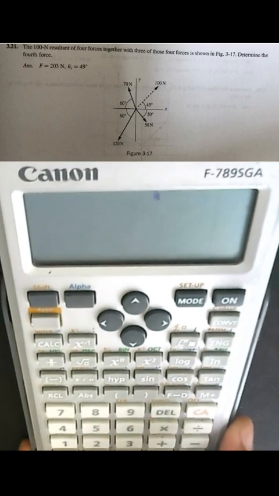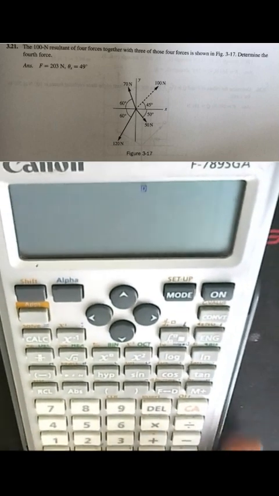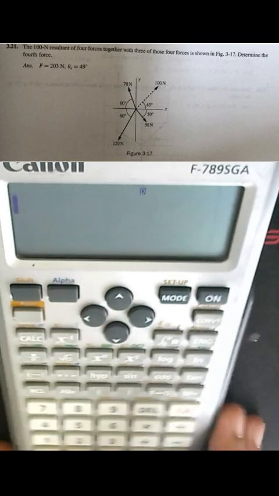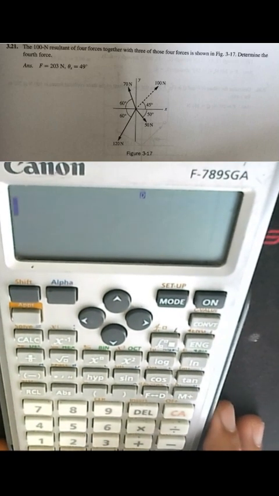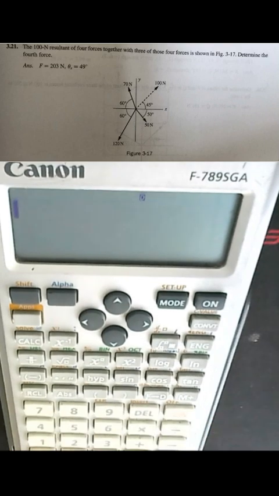Good day. For today's video, we will be solving a resultant of concurrent forces under the topic of statics of rigid bodies. Okay, so our problem is: the 100 Newton resultant of four forces, together with three of those four forces, is shown in the figure. Determine the fourth force.